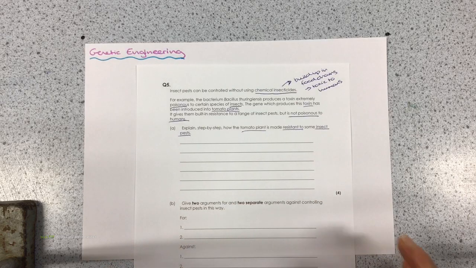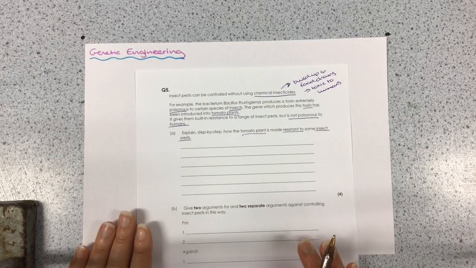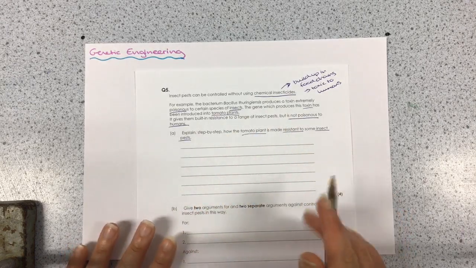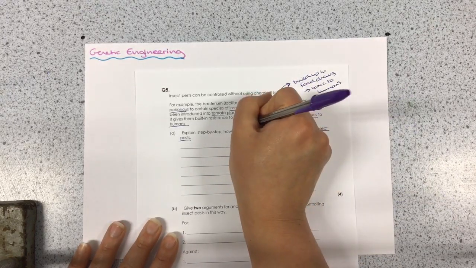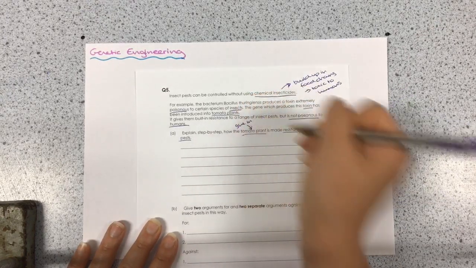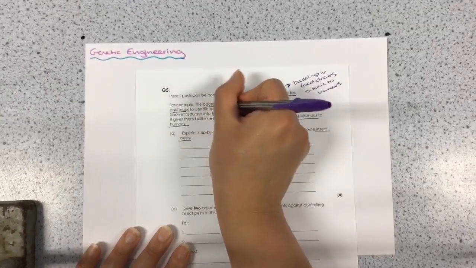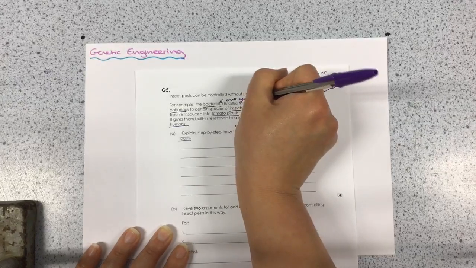Whenever you get a question about genetic engineering, you need to say where the gene is coming from and where the gene is going. It's easy to look at where it is going. It is going into the tomato plant. So this is where the gene goes in. Where is the gene being taken from? It's being taken from the bacterium. So it comes out of the bacterium.